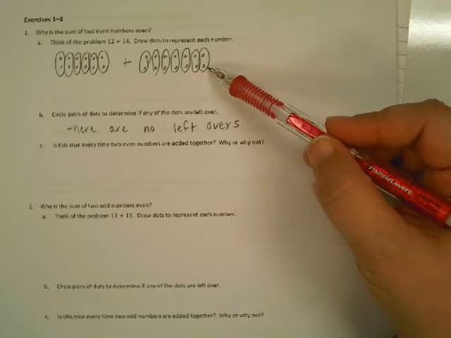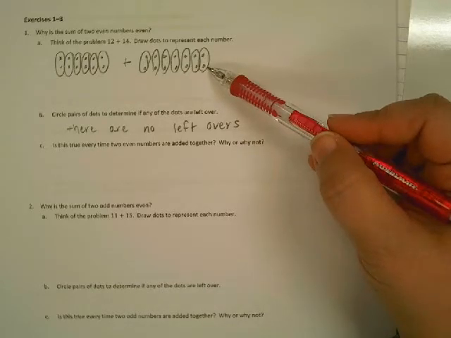Is this true every time? Well, since 12 is represented by 6 sets of 2 and 14 is represented by 7 sets of 2, the sum is 13 sets of 2. So this is true anytime we add 2 even numbers together, there will never be any leftovers.